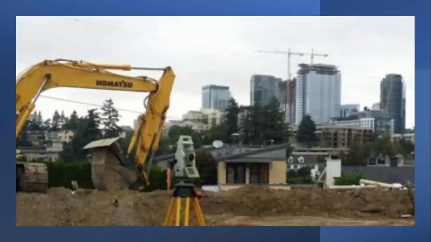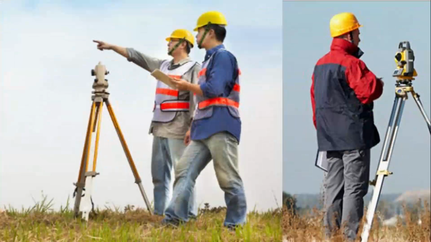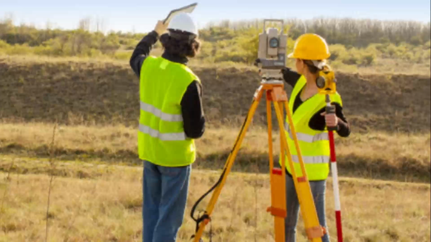This is doing a basic construction job. This is setting up a housing tract. Typical surveyors in the field. And simple. Nice women working as survey services also.